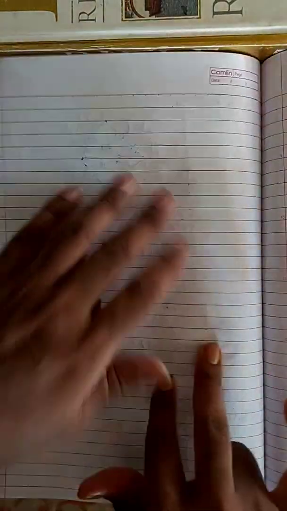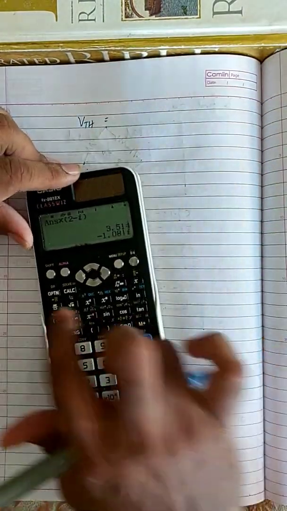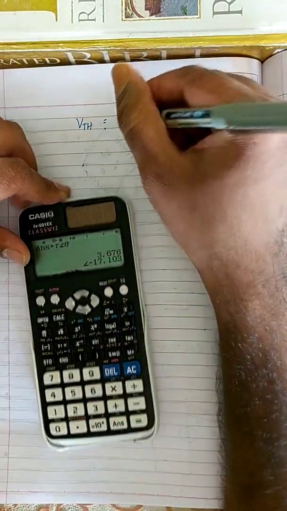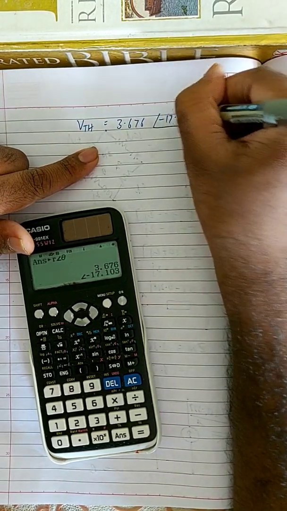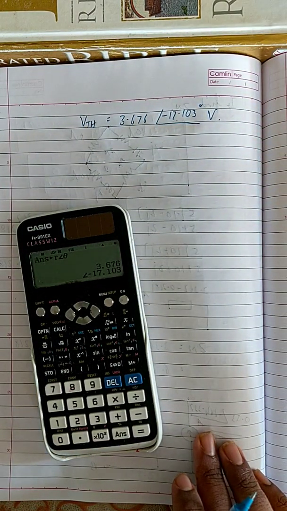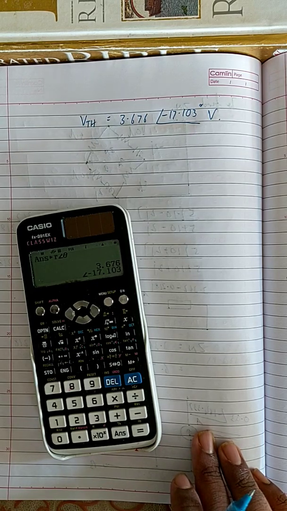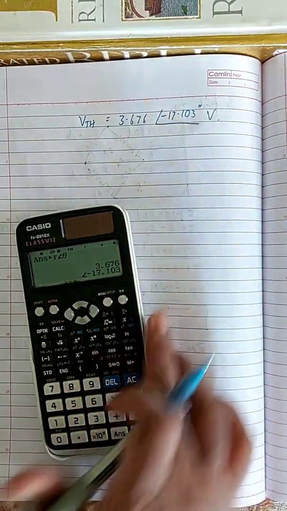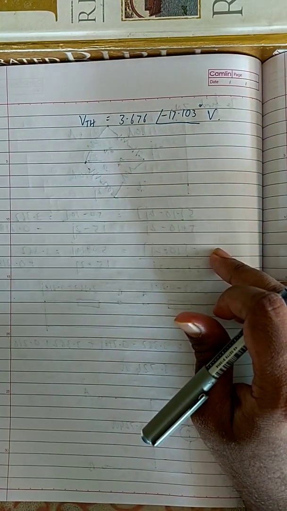That means VTH is also equal to, I want to find the angle, the polar form, which is 3.676 angle minus 17.103 degrees volts. So this is the voltage I got. Okay, this is the correct answer. So now I found the value of VTH.